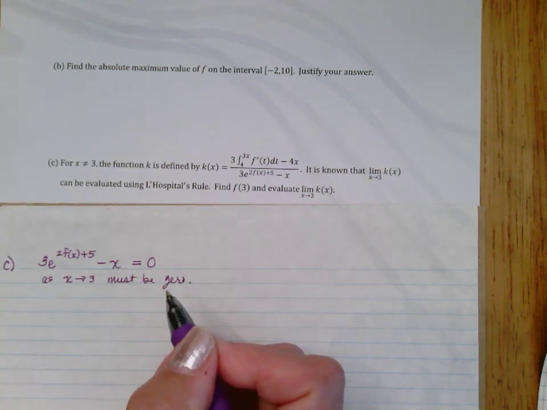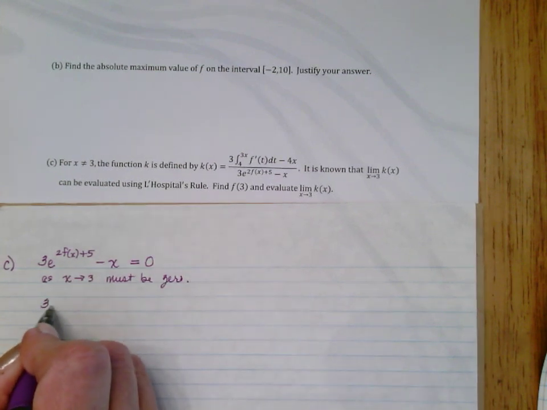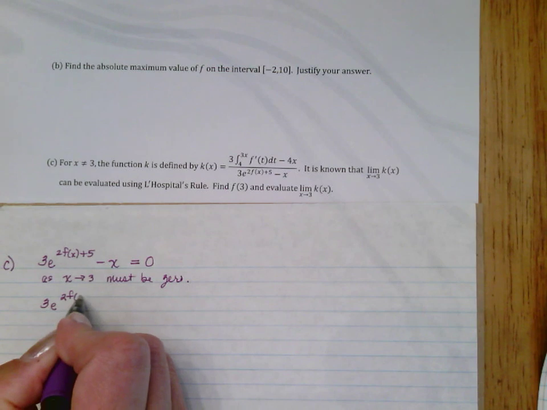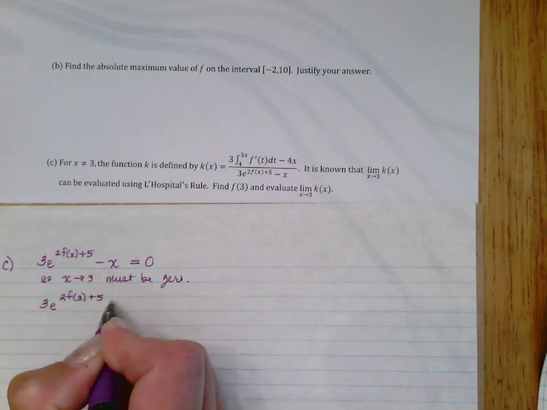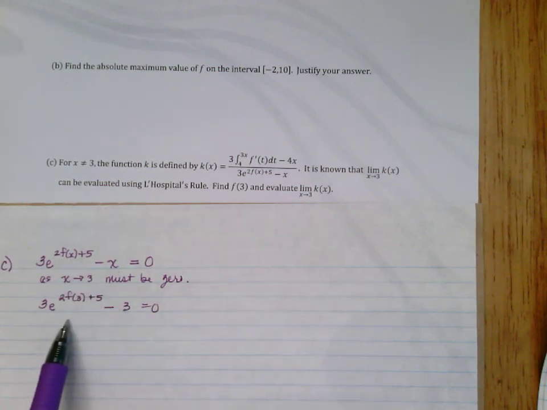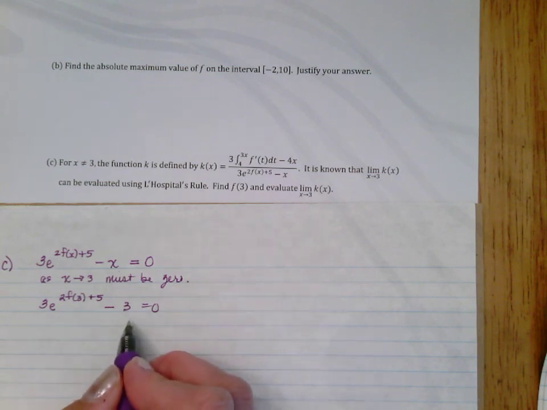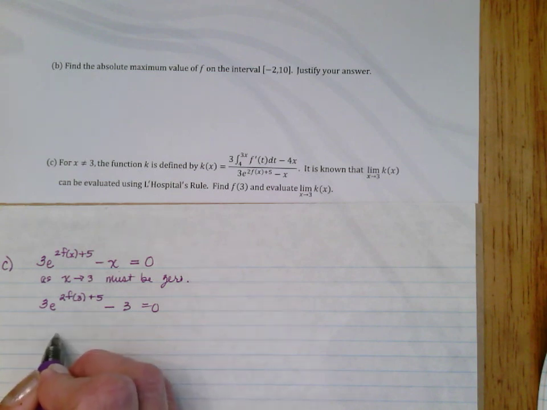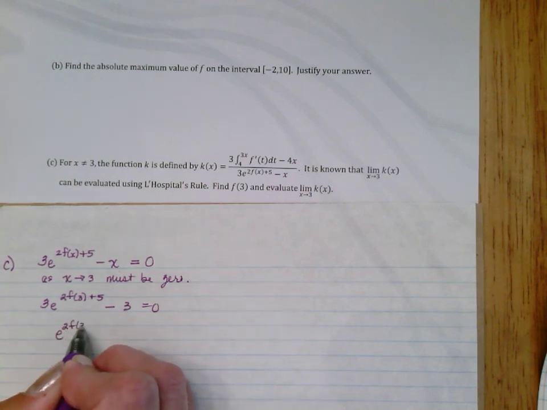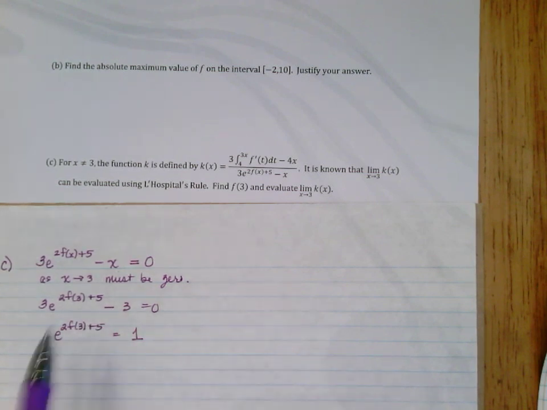So that's why I set it equal to 0. And now I'm going to plug in 3 for x. So 3e to the 2 times f of 3 plus 5 minus 3 equals 0. Okay, so for all the x's I plugged in a 3. Now I'm going to add 3 to the other side and then divide by 3. And if I do that in 2 steps, e to the 2 times f of 3 plus 5 is going to equal 1. I added 3 to the other side, then divided by 3.